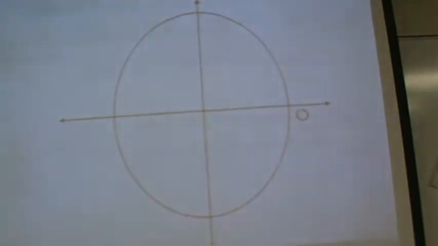Okay, everybody take a look at this circle here. You have this in front of you, right? Yes. How many degrees are in a circle? 360. So if you start here, this is 0 degrees, and all the way around is 360 degrees.